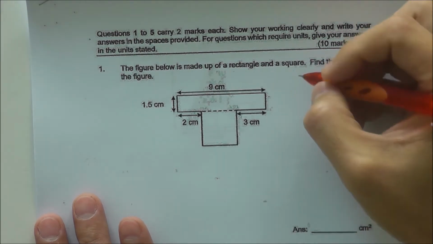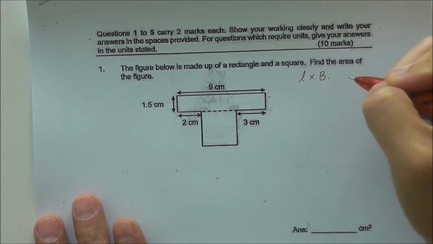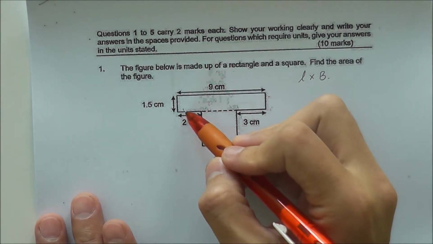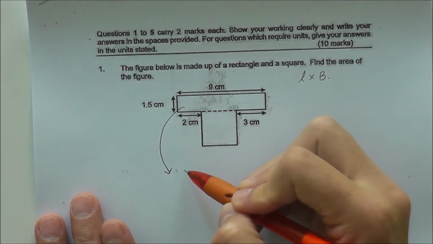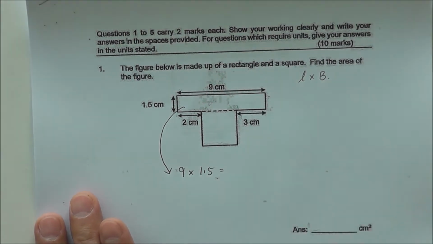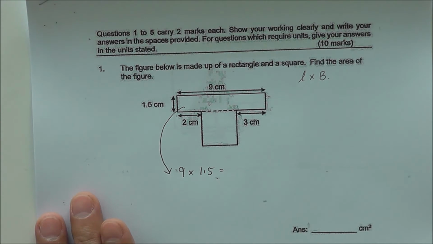And the formula to do so has to be length times breadth. So the area of the rectangle, we can find it quite easily, because it is just length times breadth. It will be 9 times 1.5. Okay, as this is a P5 problem sum, for problem sums please use a calculator. Do not try to do it on your own because you might make mistakes. So 1.5 times 9, you will have 13.5.